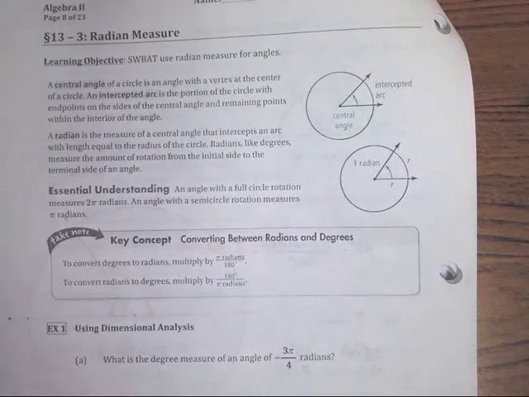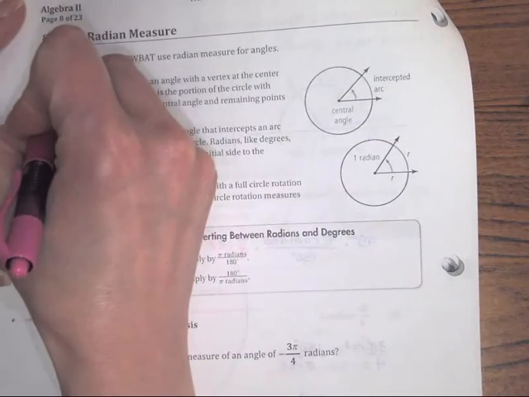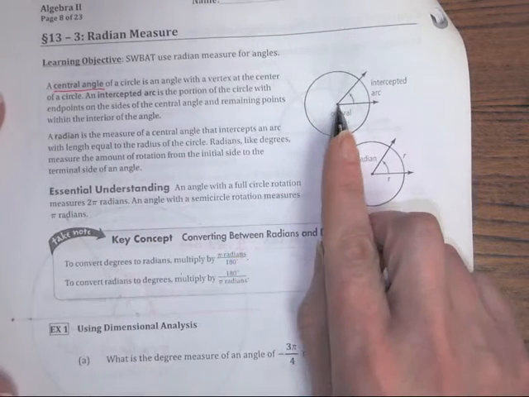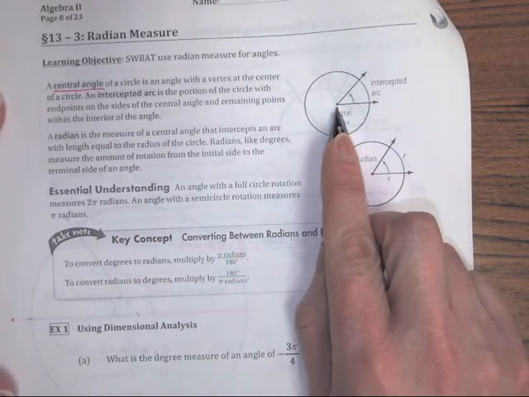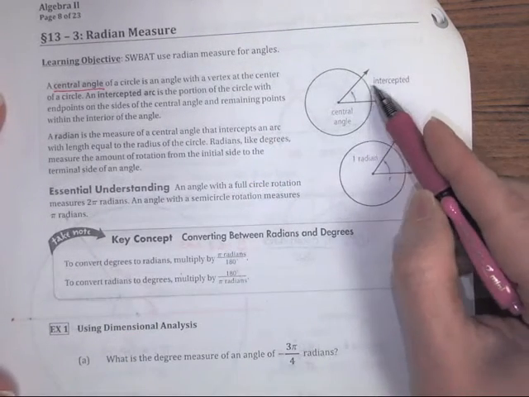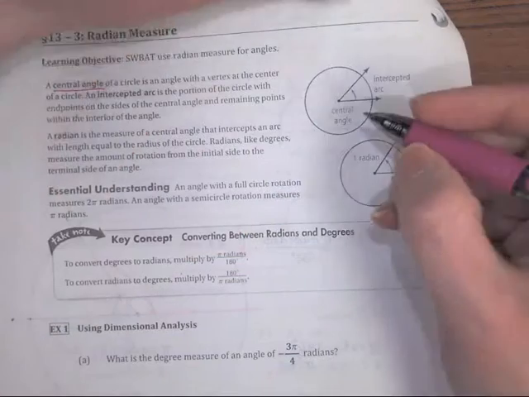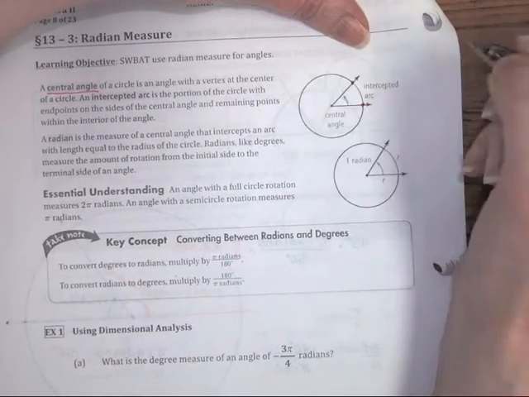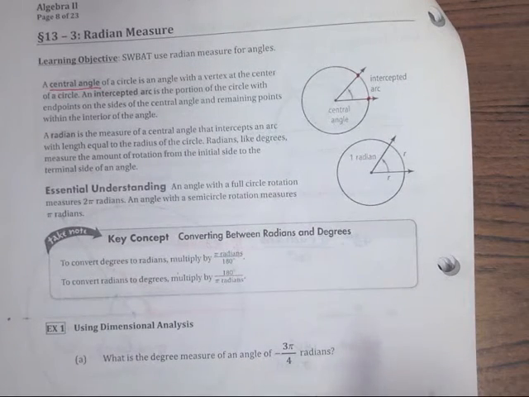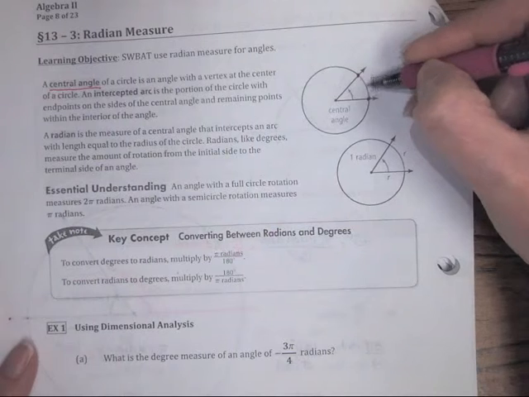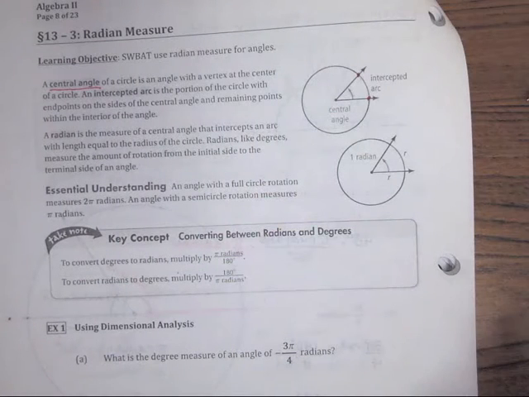So a central angle, and I'm going to go ahead and underline that, of a circle is an angle with a vertex at the center, and the intercepted arc is the portion of the circle with endpoints on the side of the central angle, which means here and here, and remaining points within the interior of the angle, meaning in here. So that's an intercepted arc, all right? So you see visually what an intercepted arc is.